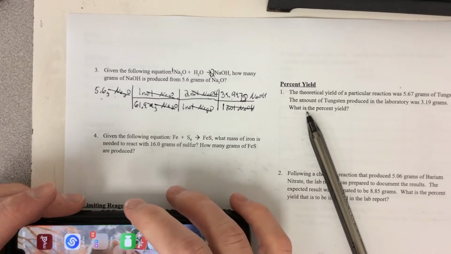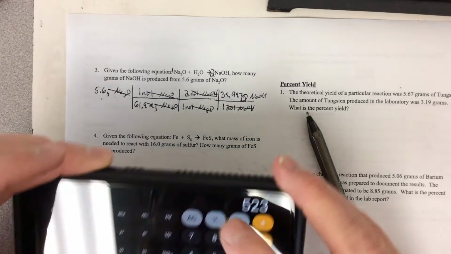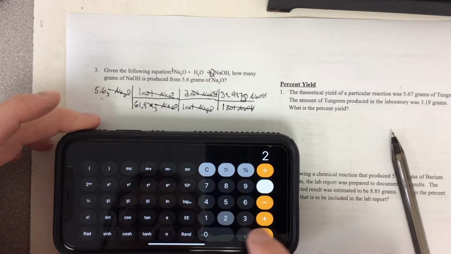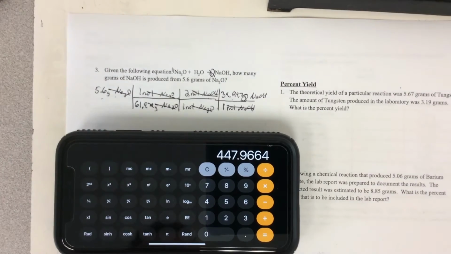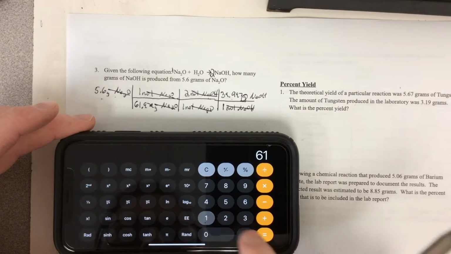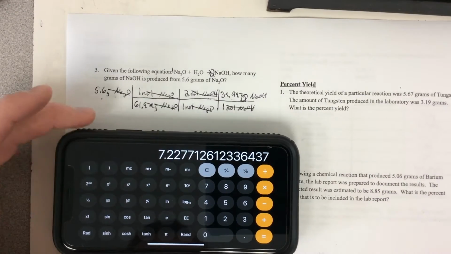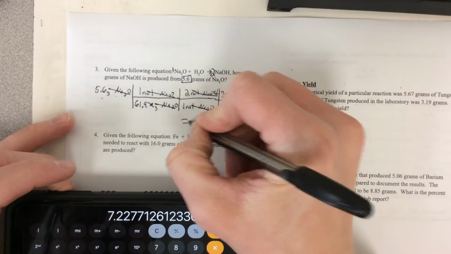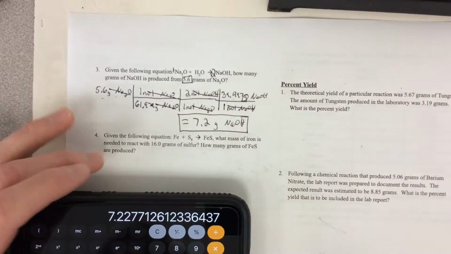So if we were to actually do this on the calculator, let me get my calculator up here. I'll show you how to walk through this step. So 5.6 times 2 times 39.997. I get that. And then I'm going to divide that by everything on the bottom. Since I only have really one number on the bottom, I'm just going to divide by 61.979. That gives me a total of 7.22 and a whole bunch of different numbers. I'm only going to keep 2 significant digits. So it would be 7.2 grams sodium hydroxide. That's how we do question 3.